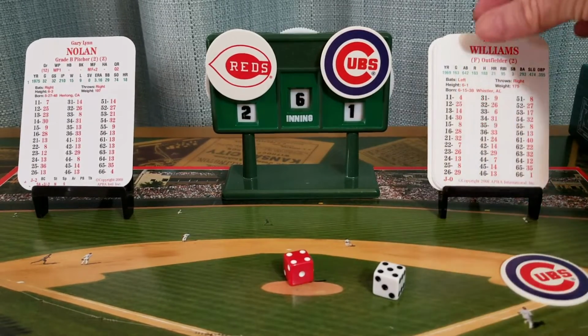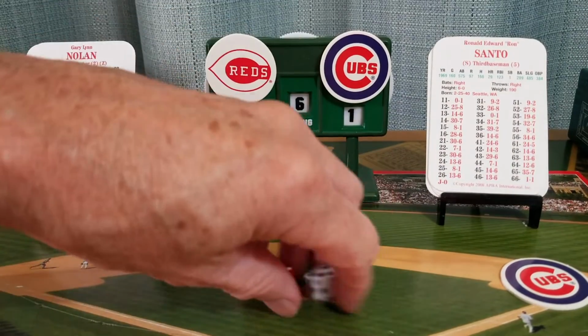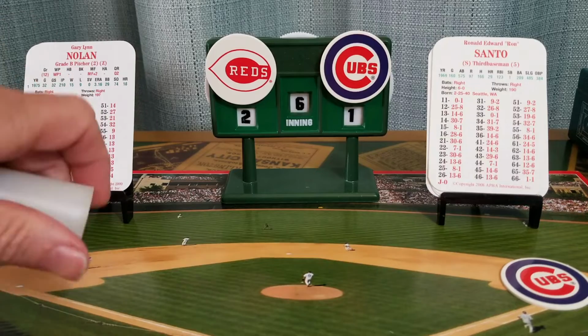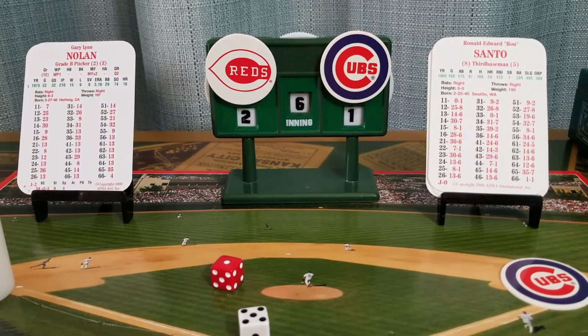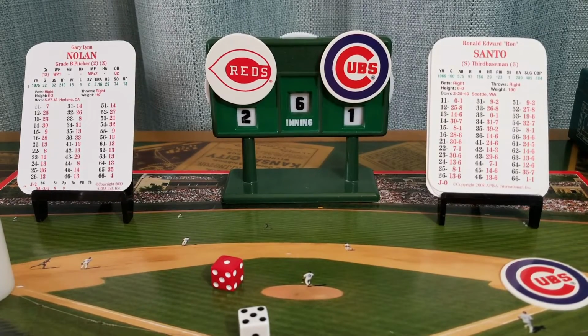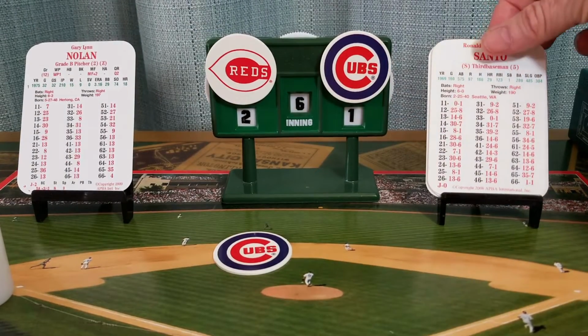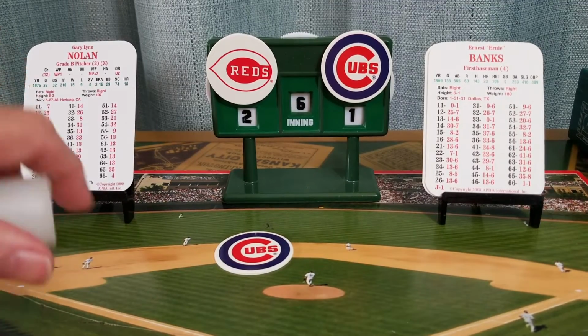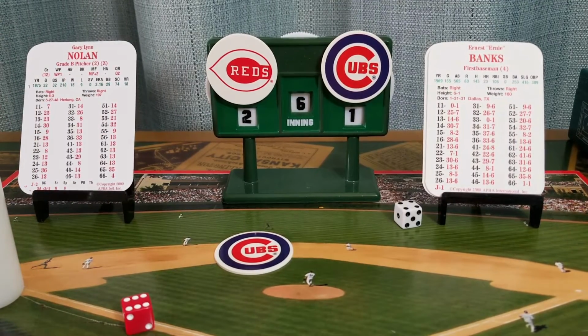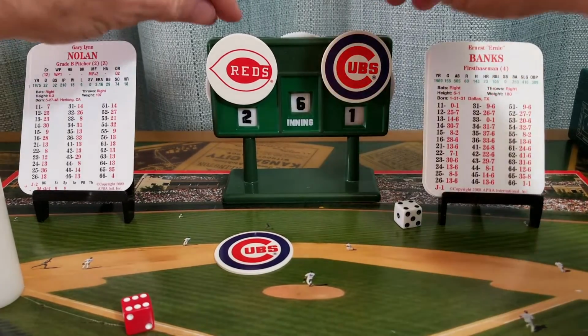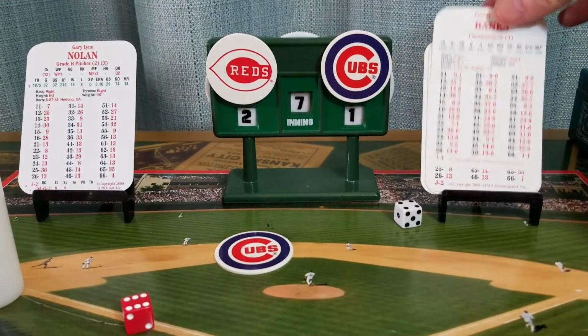So fast runner at first with one down, and Ron Santo comes to the plate for Chicago. Here's a pitch to Santo. 8 is a ground out to third base, with Williams going to second base. And 2 outs. The hitter is Ernie Banks. 64 is a strikeout. And Ernie is 0 for 3 today. And we go to the top of the 7th. Reds 2, Cubs 1.